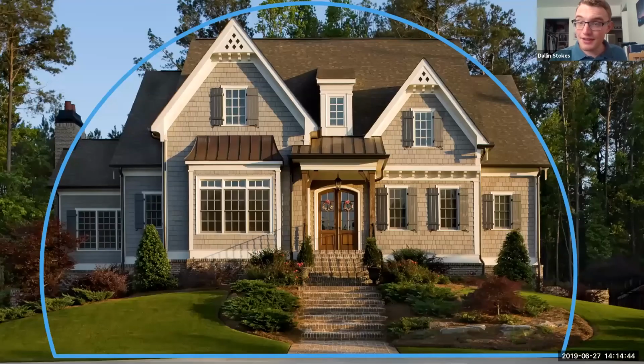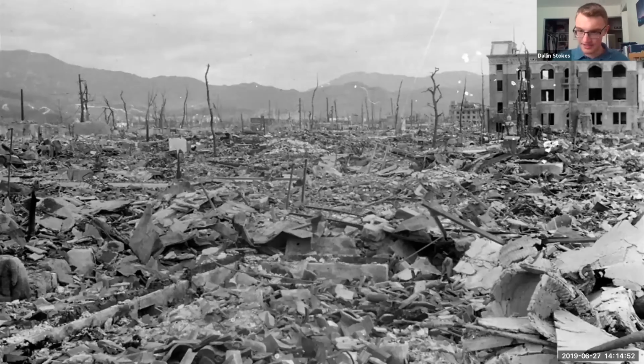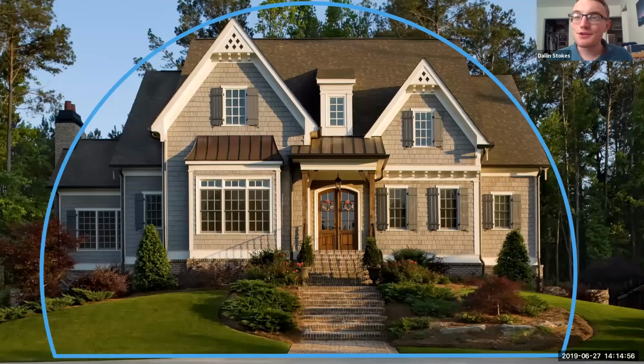So I've got a force field around the house. That doesn't help me until I nuke the city. If I go in there and drop a bomb, it's going to level everything, except my house with the force field.